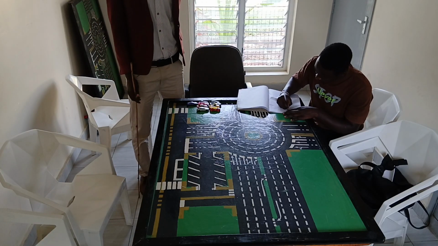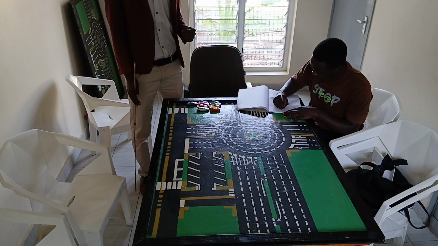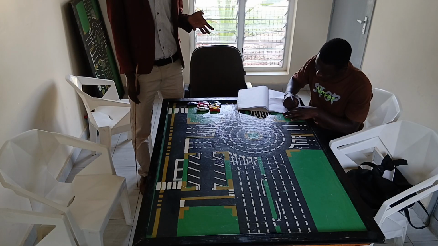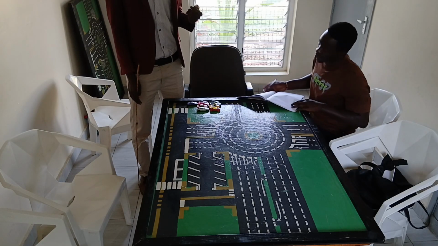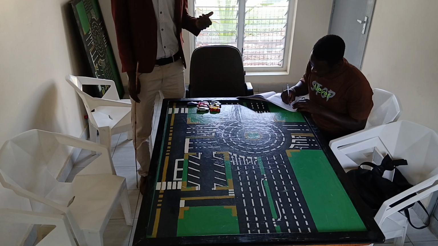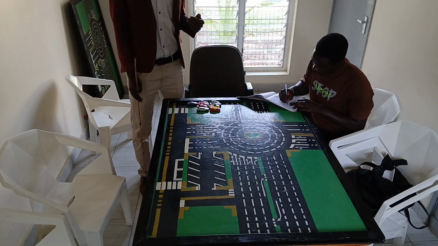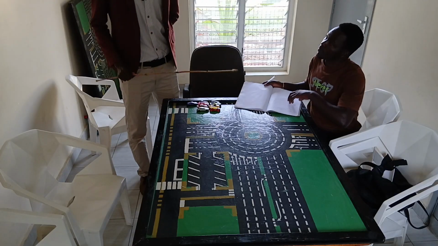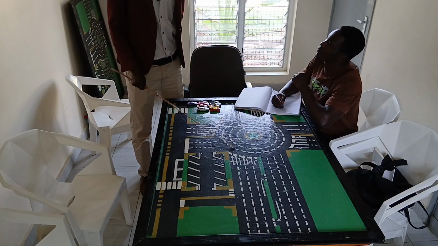So model town board has got two types of ways. Or before the ways, let us look at the features of model town board. You can just put down features of model town board. The first feature we have is the roundabout.